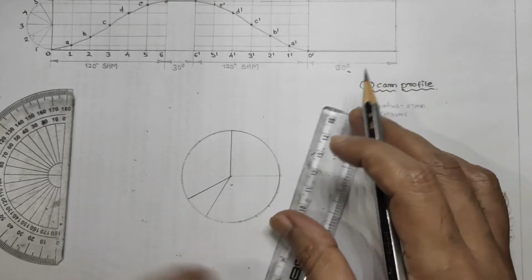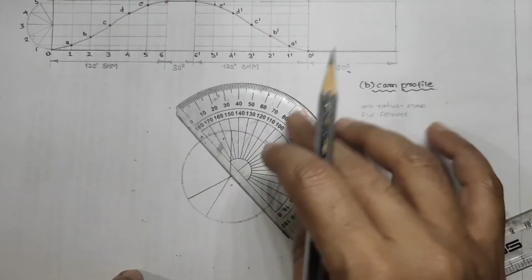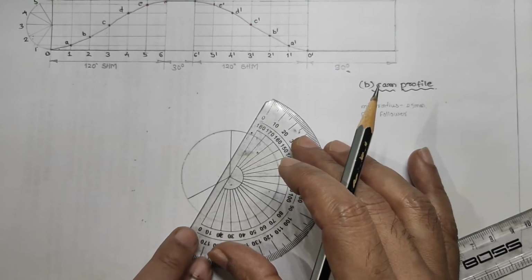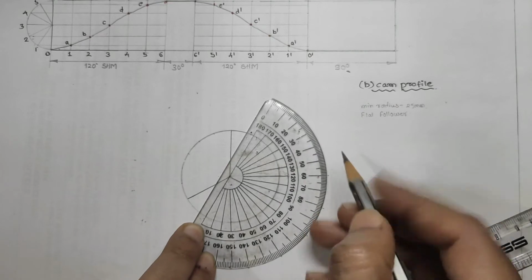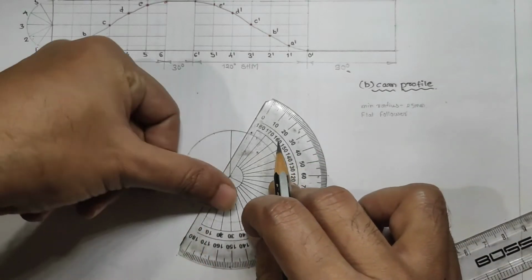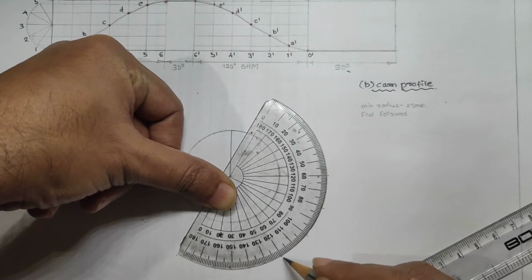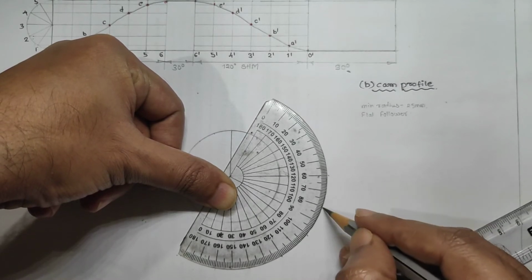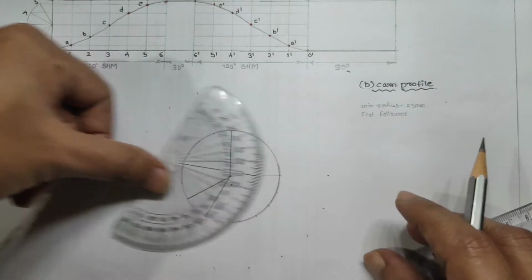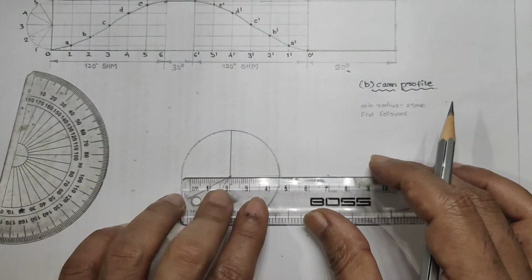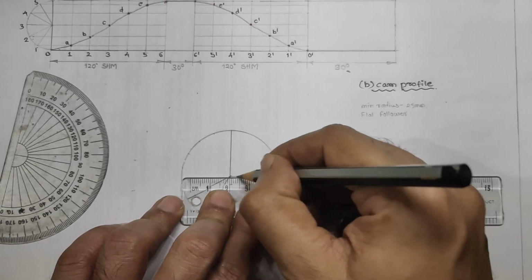Then from there, keep the protractor at the end of the 30 degree dwell and measure 120, and from there again make 6 equal parts. So you will be getting these 6 points. Then draw the line which is going to touch the base circle.